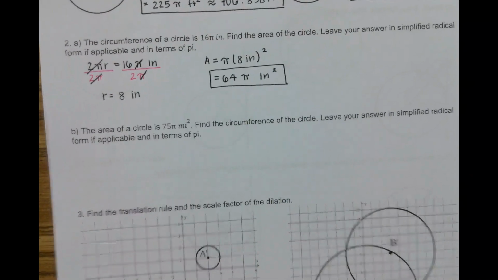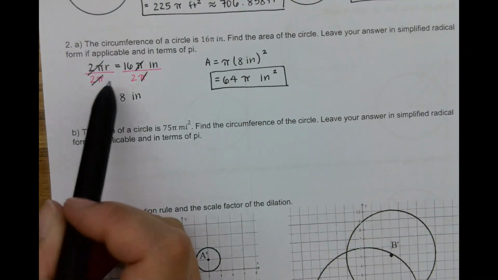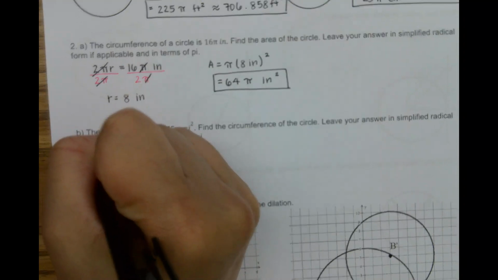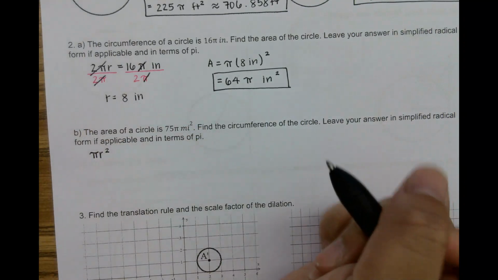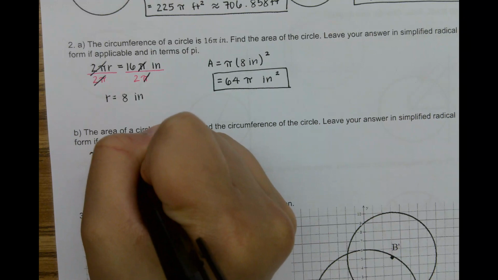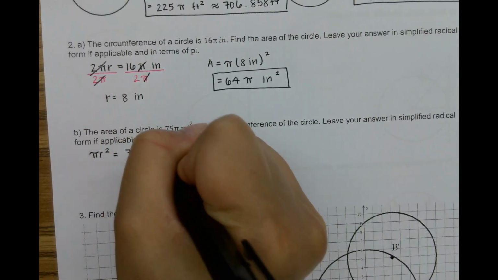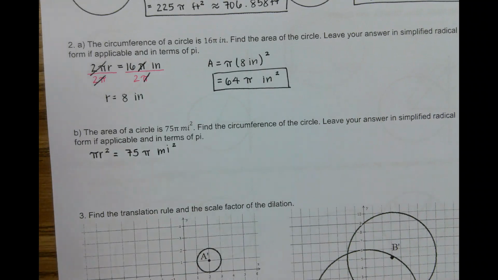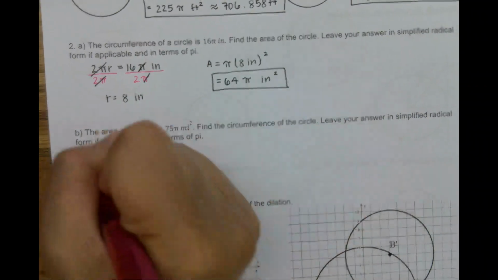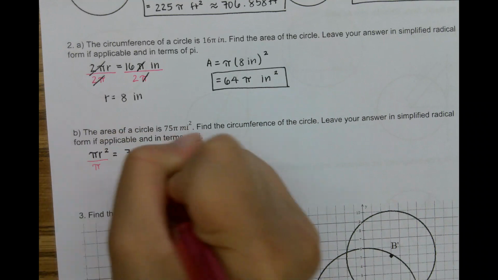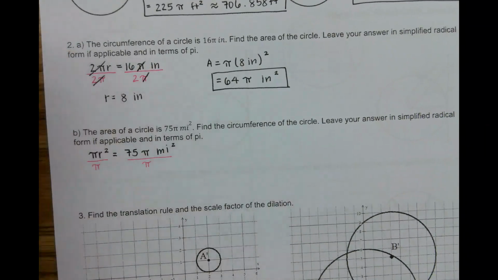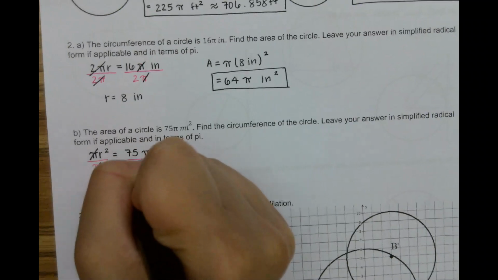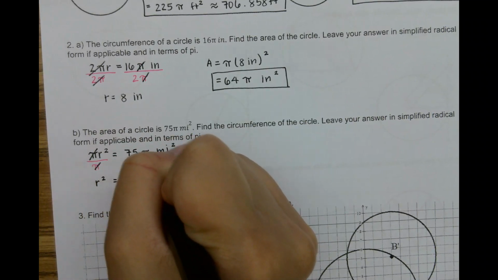Okay. Area of a circle. This time, instead of circumference, it gives me area. So area formula is pi r squared. So area pi r squared equals 75 pi miles squared. Okay. Solving for r in order to find circumference, so divide by pi, because it's multiplying. This cancels out, leaving me with r squared equals 75 miles squared.